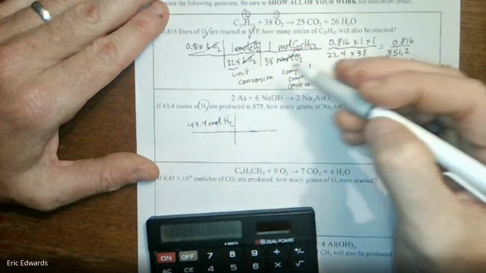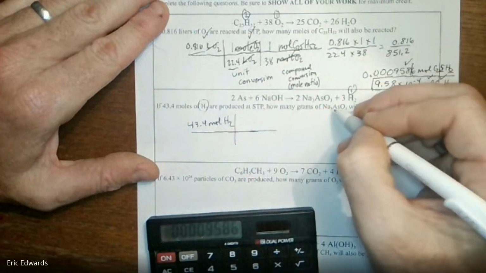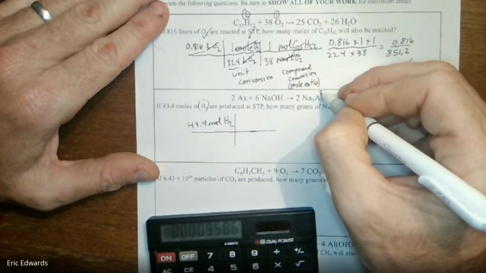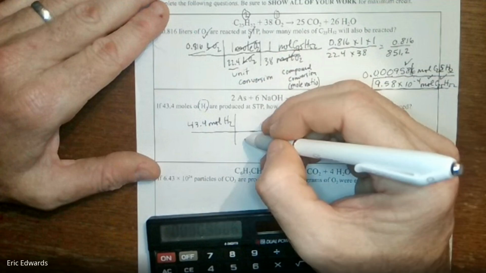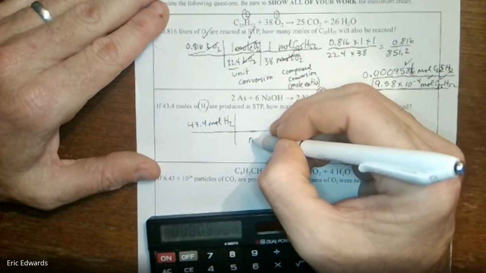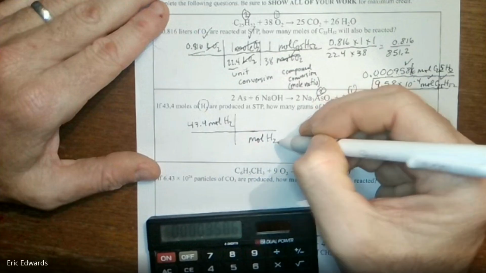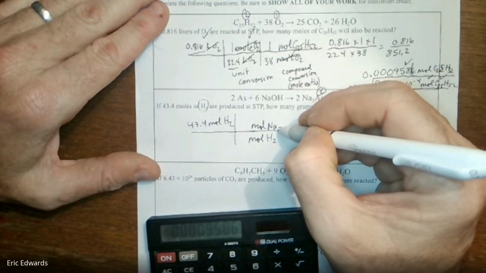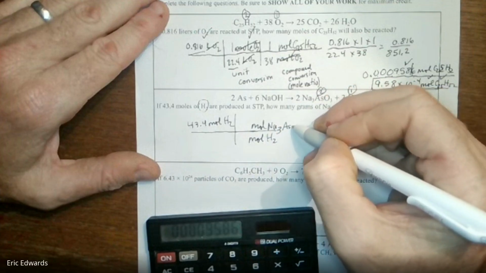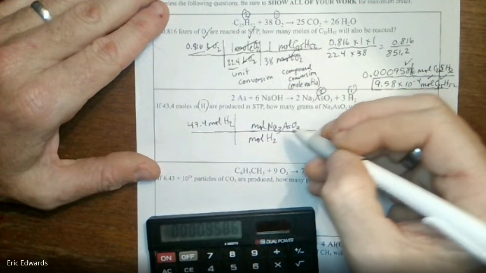Now I'm starting with H2, which is right here, and I'm going to end with this one right here, which means it's 2 different compounds. So I'm going to go from mole H2 to mole Na3ASO3.